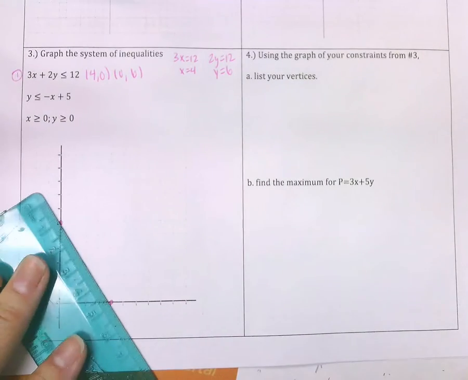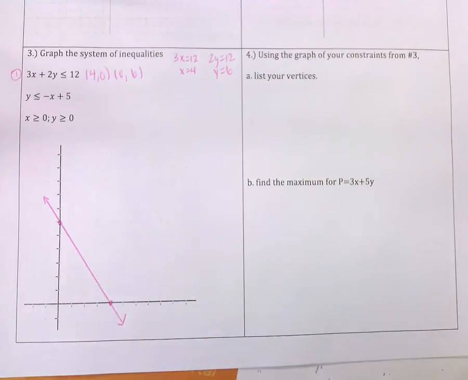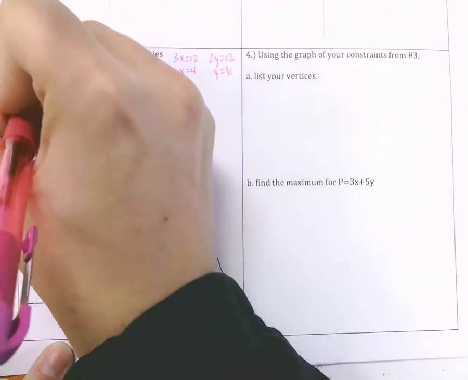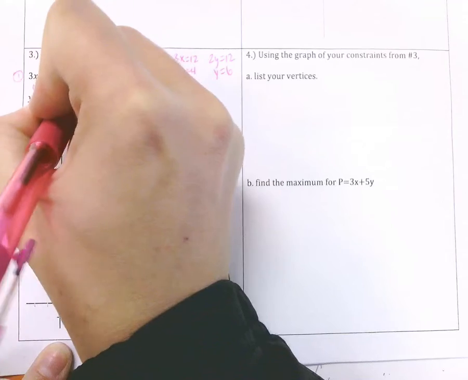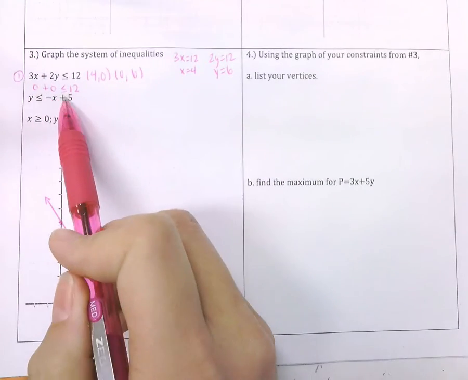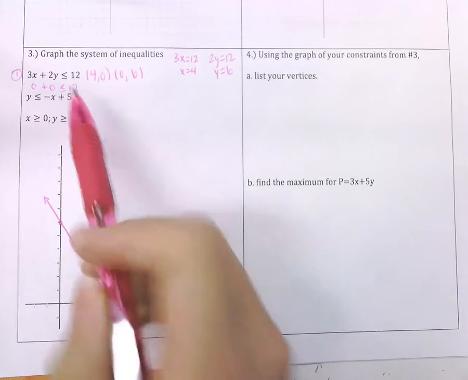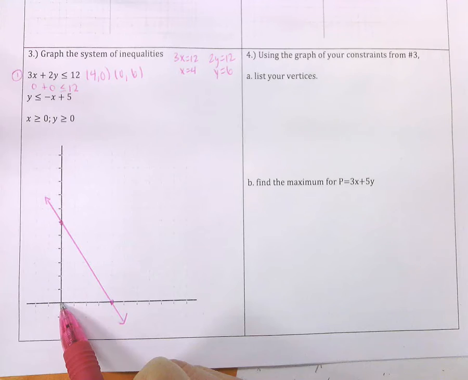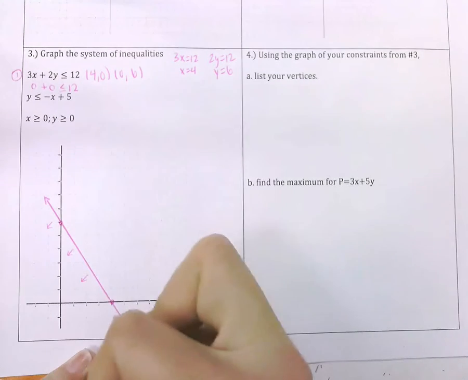So then you're going to graph this line and shade. To see where it's shaded, you want to plug in zeros for x and y, and then see if it's true or not. So is 0 less than 12? And it is. So if it's true, you're going to shade towards (0, 0). So we're going to shade in this direction because it's true. 0 is less than or equal to 12.